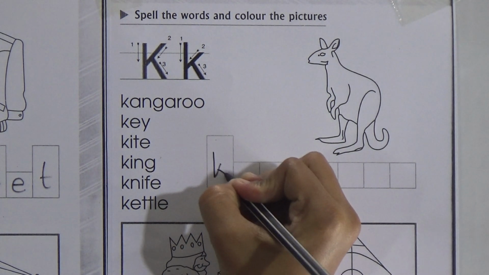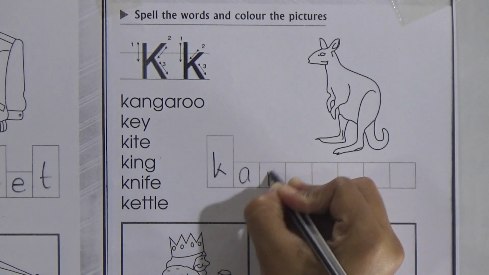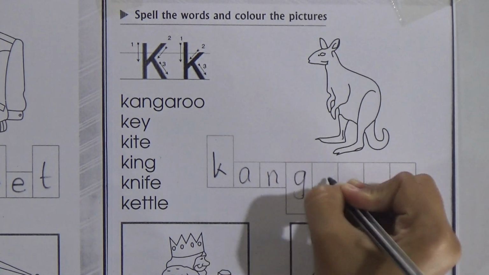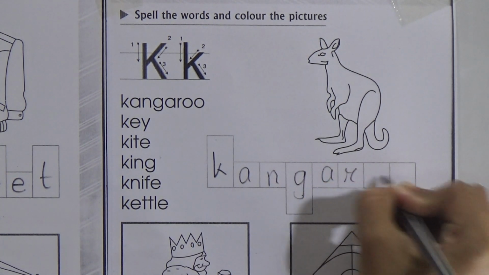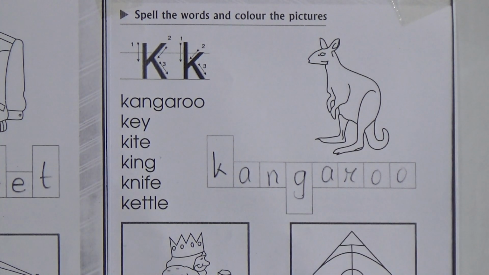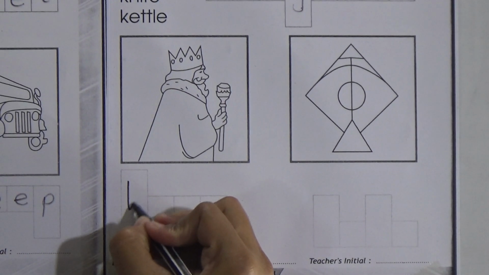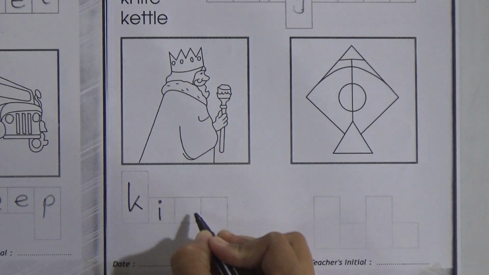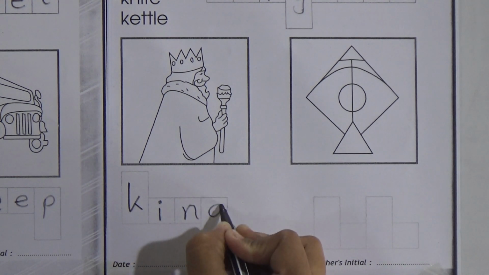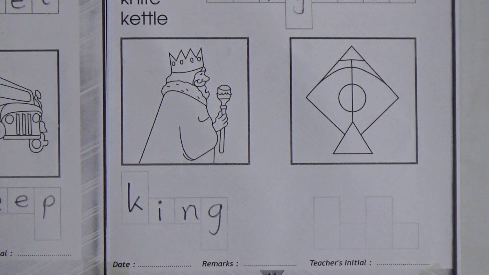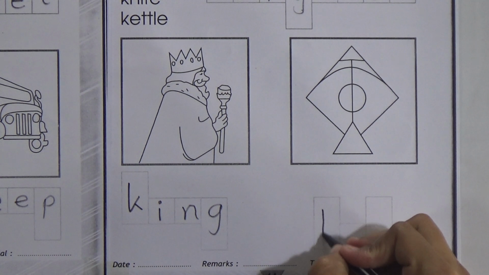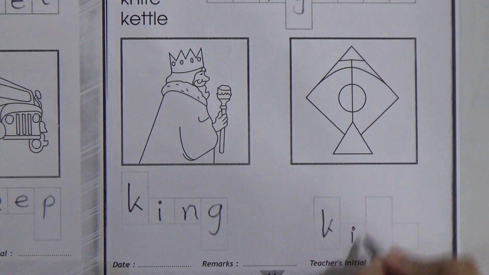So at first, what is this? Kangaroo. K-A-N-G-A-R-O-O, kangaroo. This is the picture of a kangaroo. What is this? This is the picture of a king. K-I-N-G, king. And the last one, what is this? This is the picture of a kite. K-I-T-E, kite.